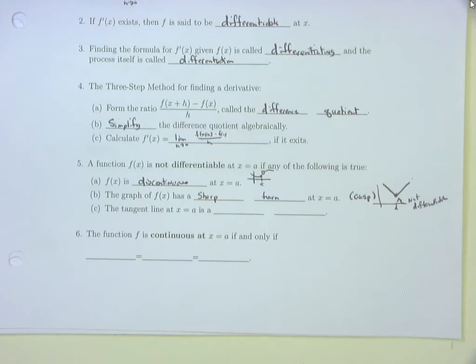The last one is if the slope of the tangent line at x equals a is a blank. We are again beating up the slope of the tangent line. When does a slope not exist? What kind of line has no slope? The vertical line.